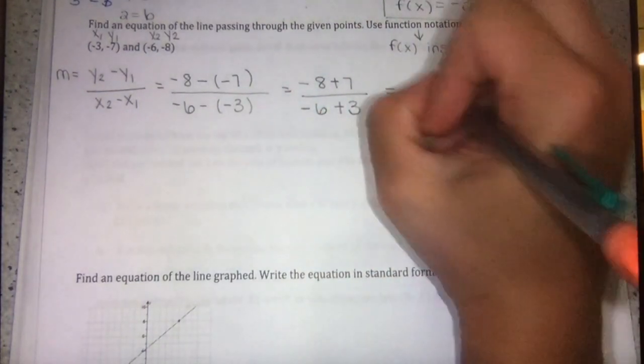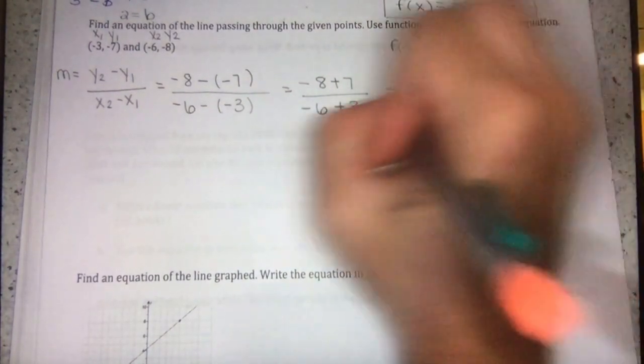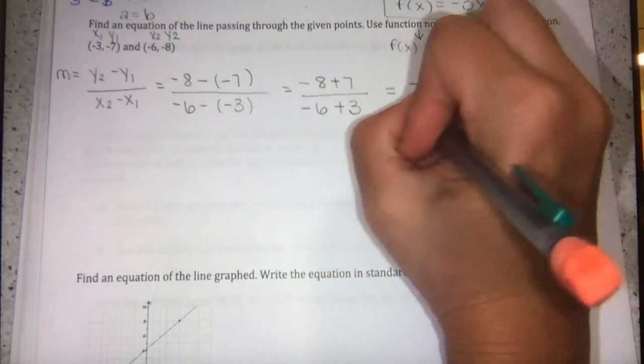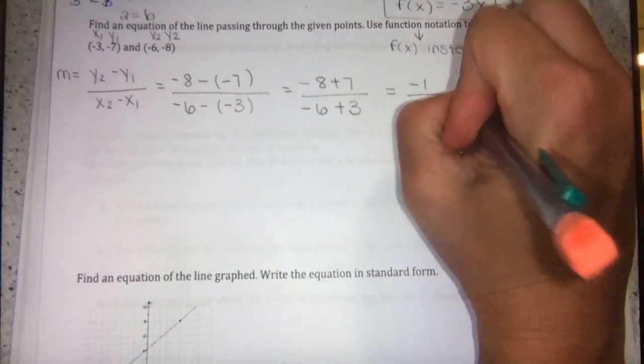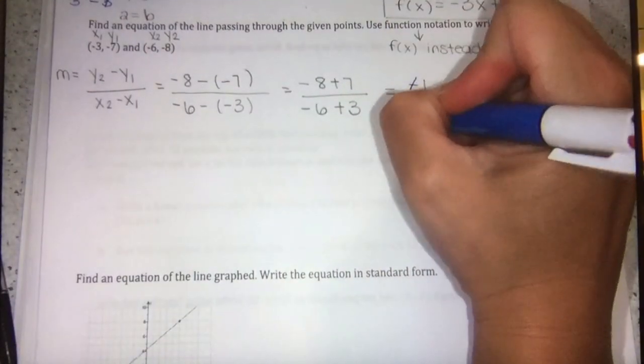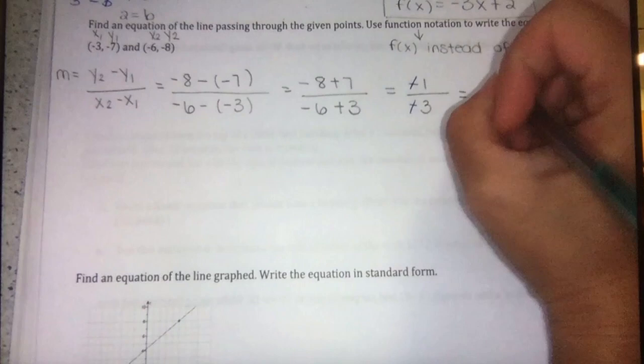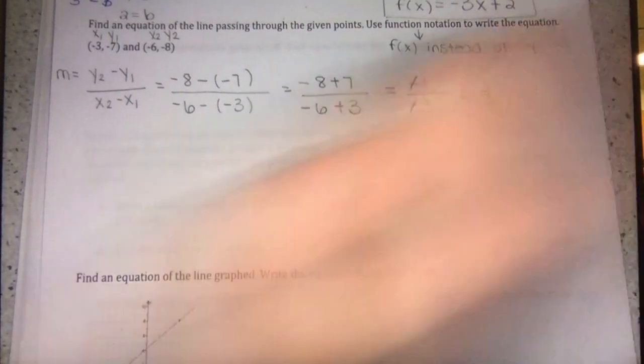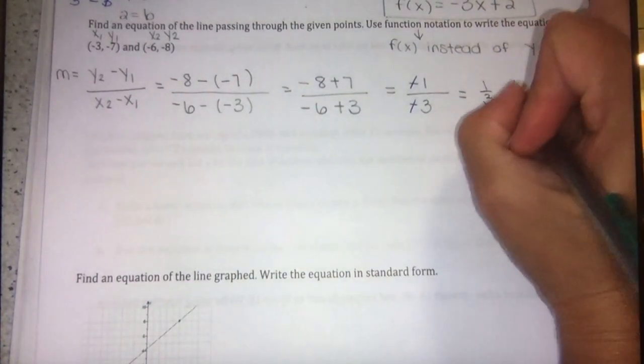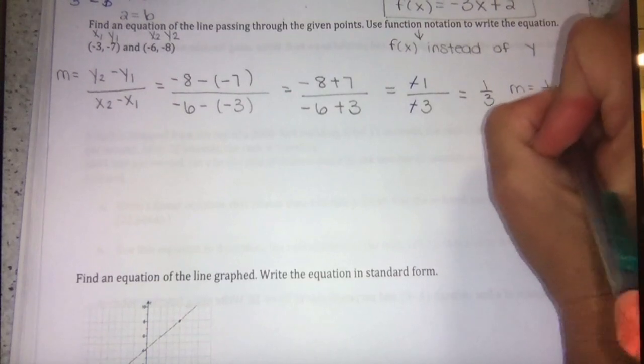Negative 8 plus 7 will give us negative 1, all over negative 6 plus 3, which will give us negative 3. Negative 3 divided by negative 1. The 2 negatives will cancel each other out, and we're left with our slope is positive 1/3. Our m value is positive 1/3.